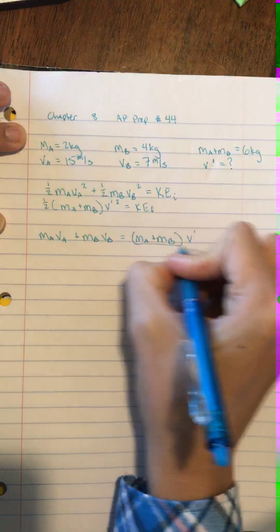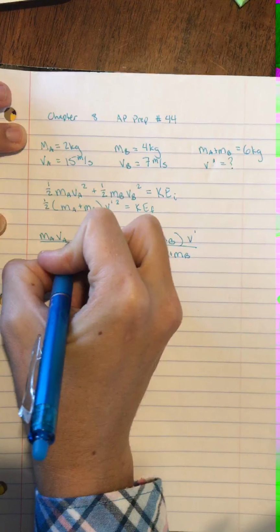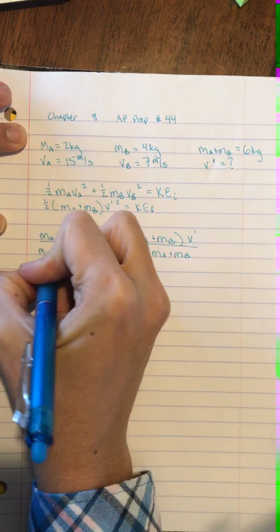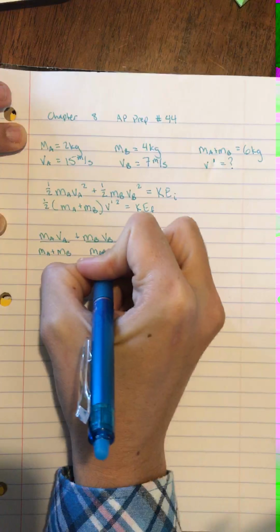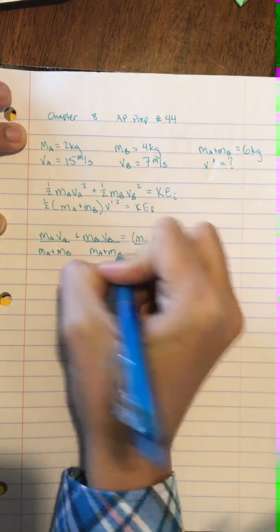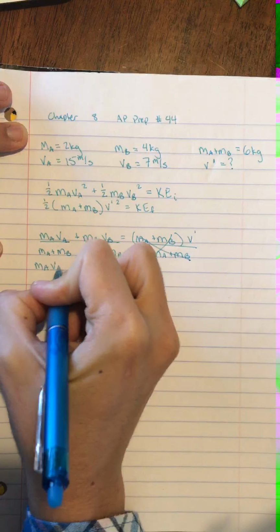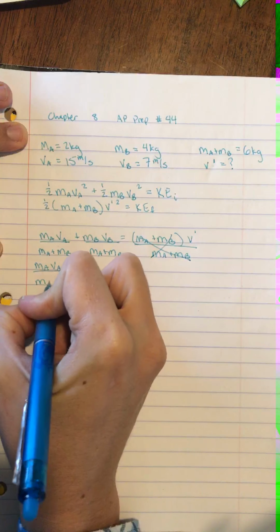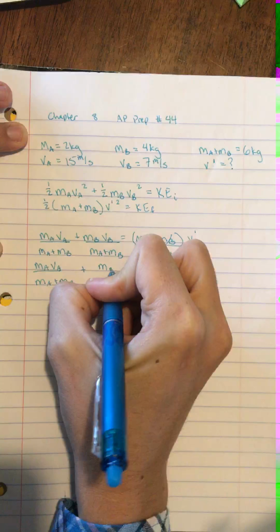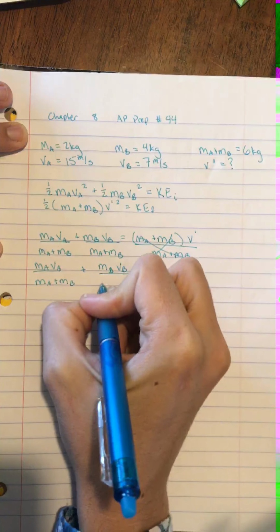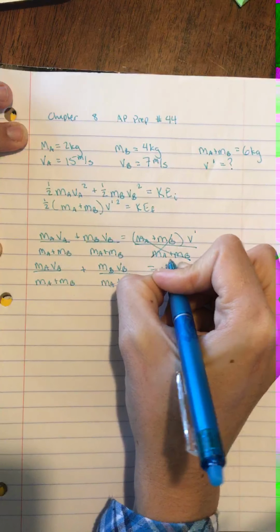Then we can divide both sides by MA plus MB. So we get MA VA over MA plus MB plus MB VB divided by MA plus MB equals V prime.